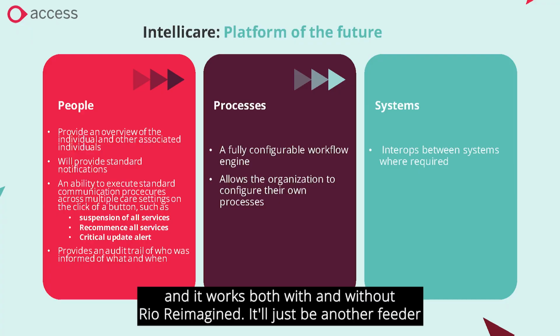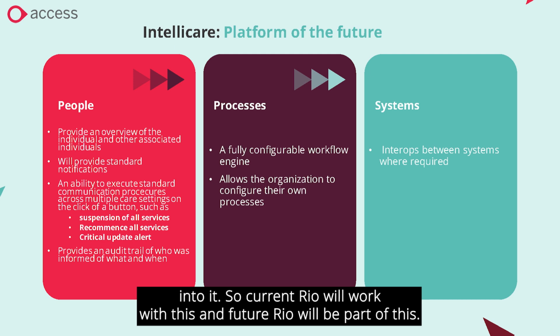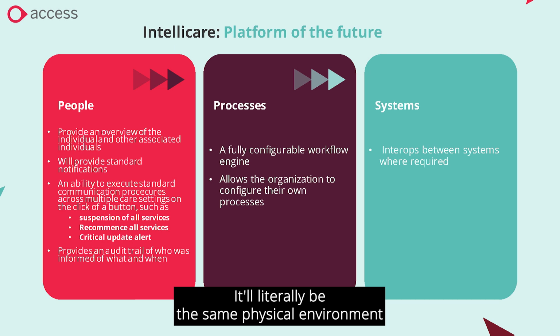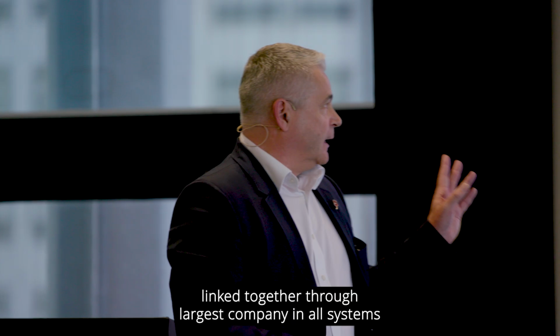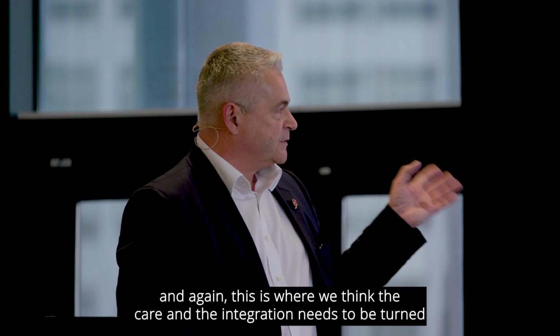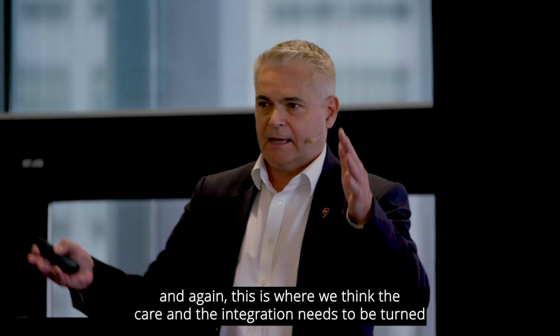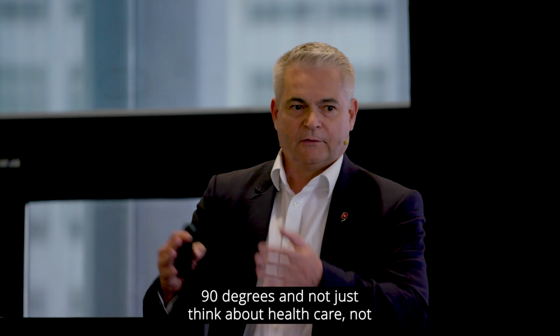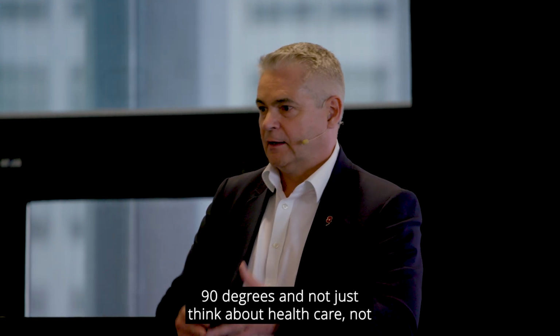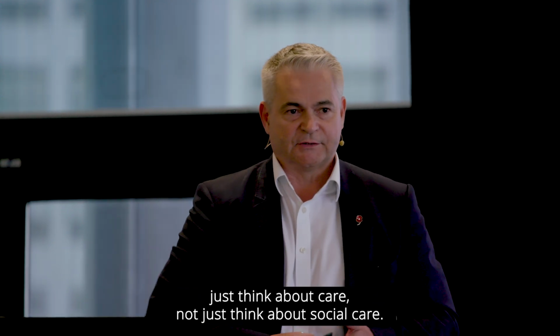And it works both with and without Rio Reimagined. It'll just be another feeder into it. So current Rio will work with this, and future Rio will be part of this. It'll literally be the same physical environment linked together through the largest company in all systems. And again, this is where we think the care and the integration needs to be turned 90 degrees and not just think about healthcare, not just think about care, not just think about social care.